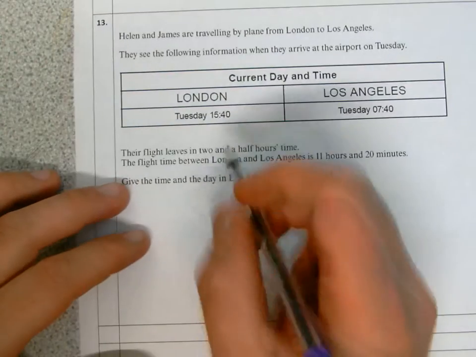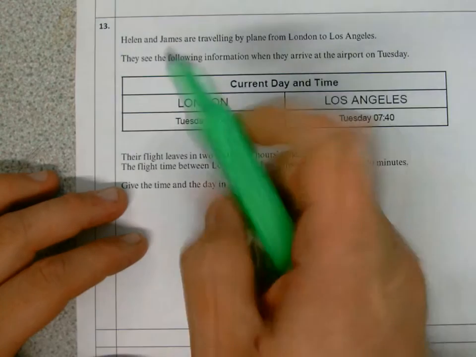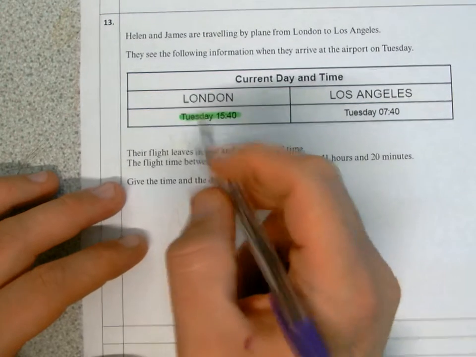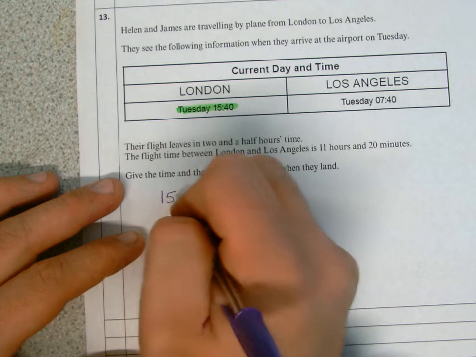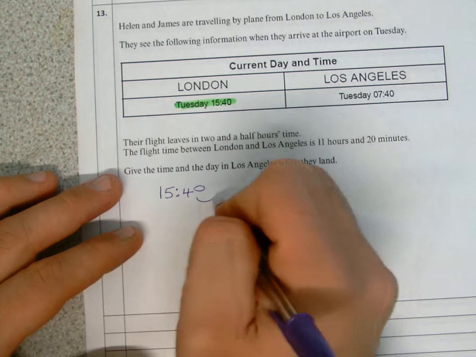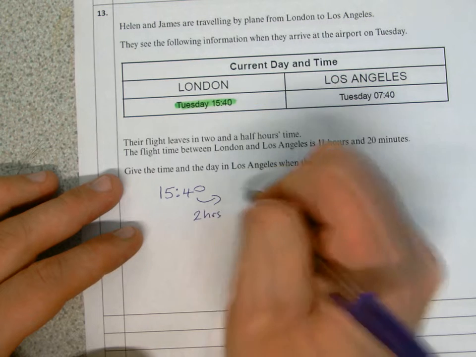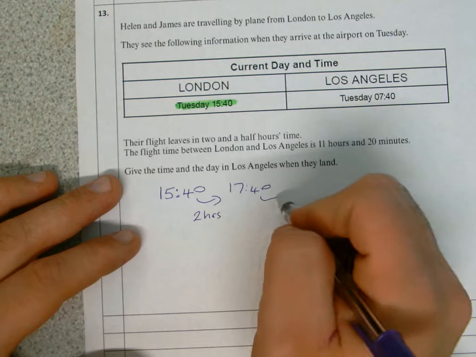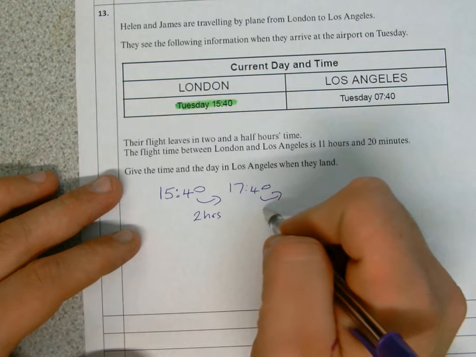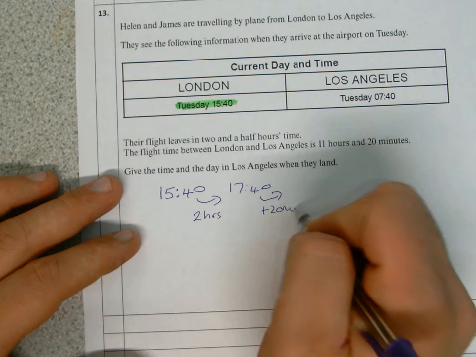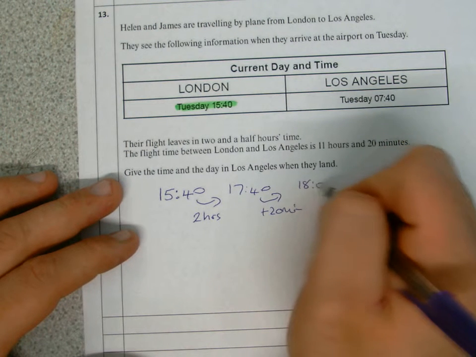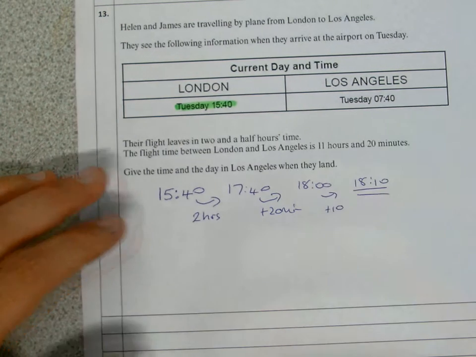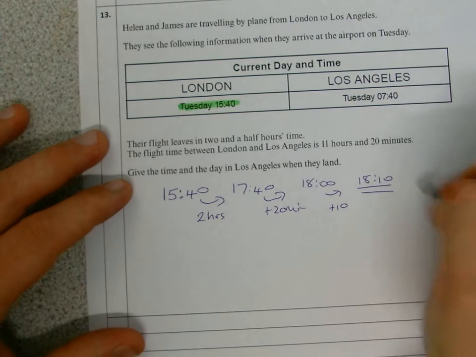So what I would do is focus on London to start with. Okay, so the time here is 15:40. Now 2.5 hours later is when the flight will leave. So if we add on 2 hours to start with, that will take you to 17:40, right? And then we need to add on another half an hour. If you add on 20 minutes first, just to be safe, you get to 1800 hours, and then another 10 minutes to get to 1810, as long as you get to that time there. This is when the flight takes off.